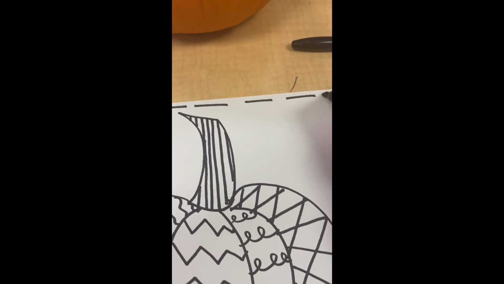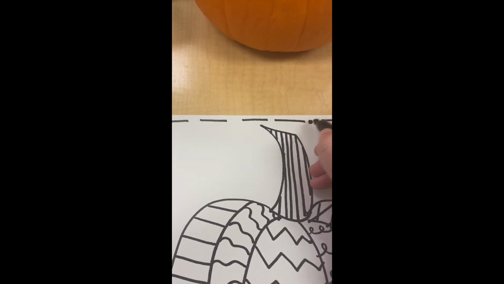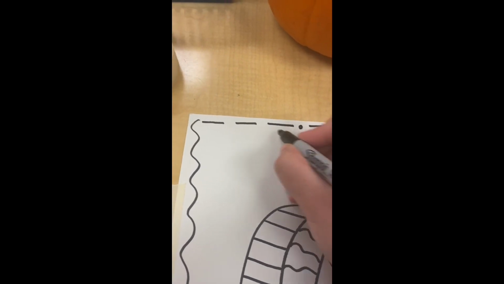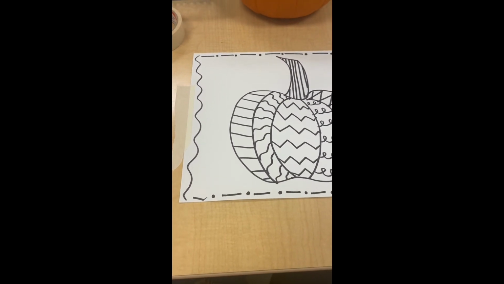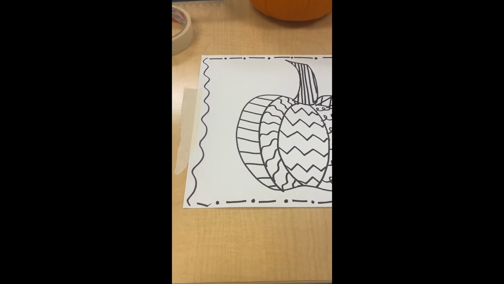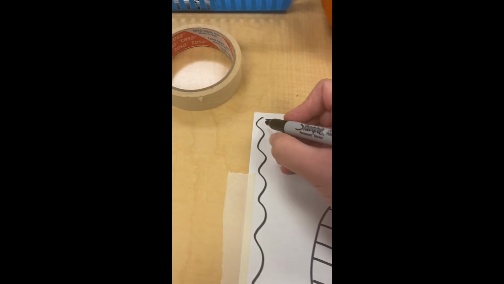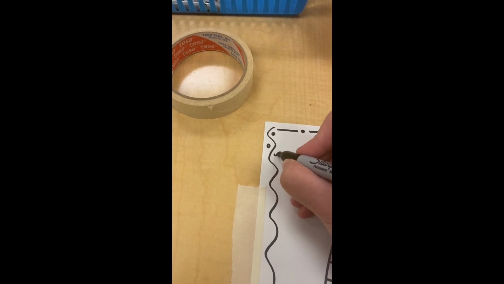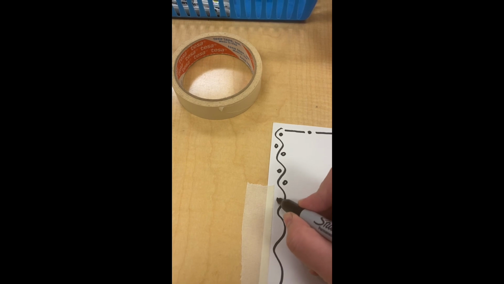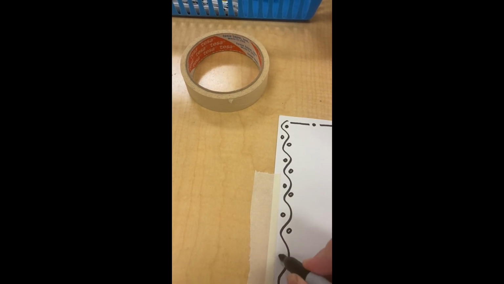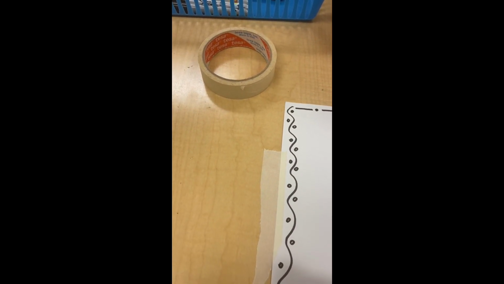And I'm going to do the same thing up top here. Dot, dot, dot, dot, dot. And see, I'm a big fan of dots. But I also love circles. So I think I'm going to do little circles here like this. Oh, look at that. Miss Marilise could go on and on and on for days.